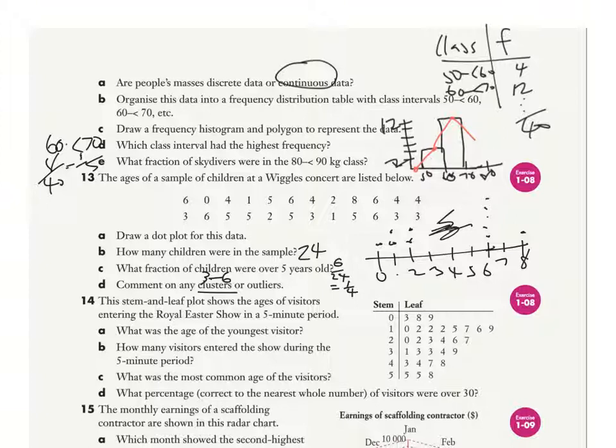Now an outlier, because there's all numbers in here, you might be able to class that as an outlier, but it's only really 2 away, so you could probably say 8 was an outlier, but really it isn't.